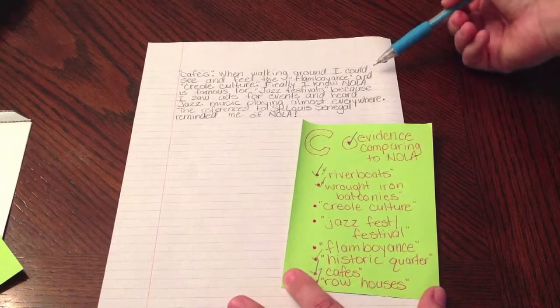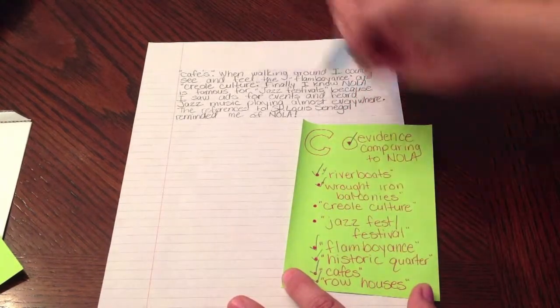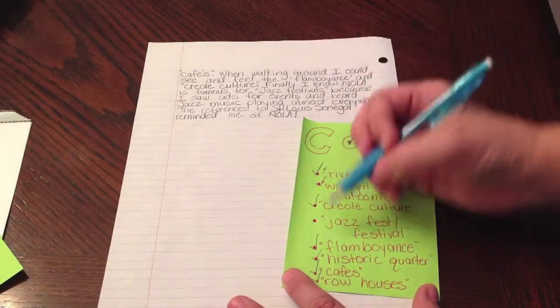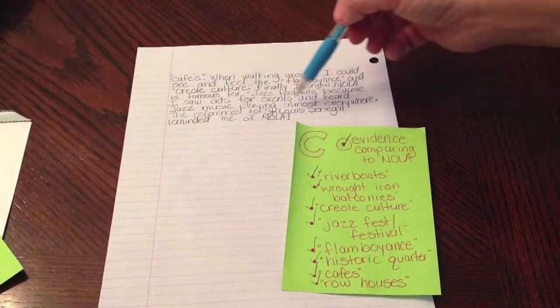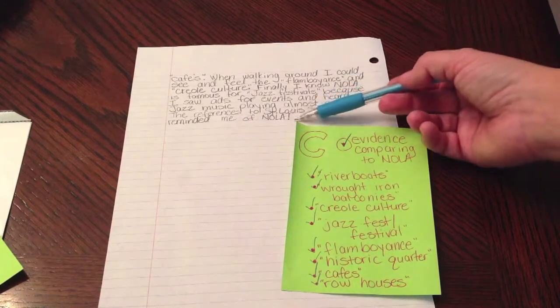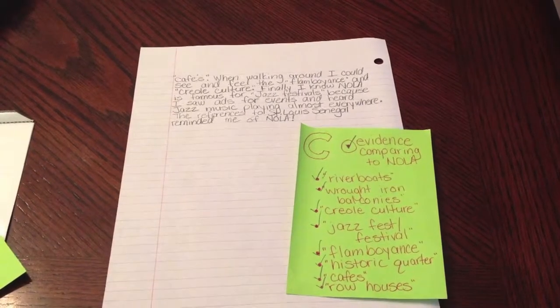When walking around, I could see and feel the flamboyance and Creole culture. Finally, I know NOLA is famous for jazz festivals because I saw ads for events and I heard jazz music playing almost everywhere. The references to St. Louis, Senegal remind me of NOLA, and that's how I wrapped it up, and I'll be ready to move on to my next paragraph, which is where I'm going to explain those connections.